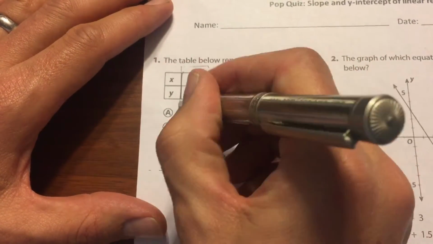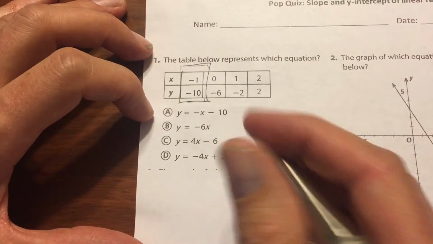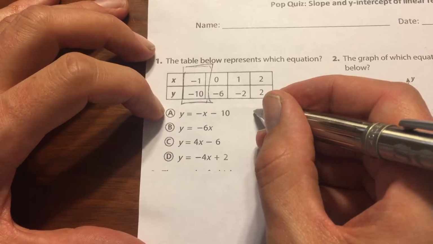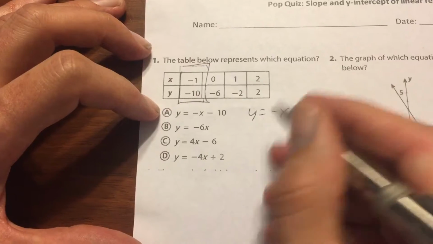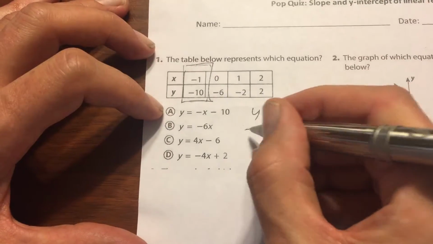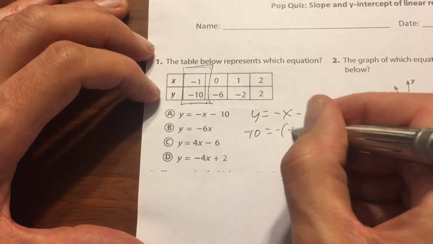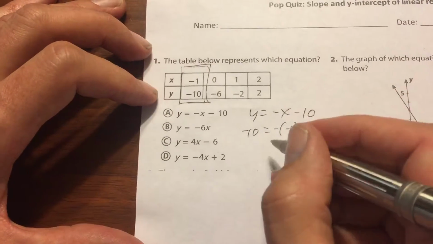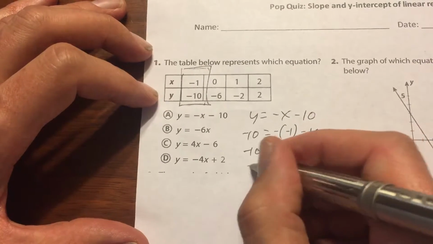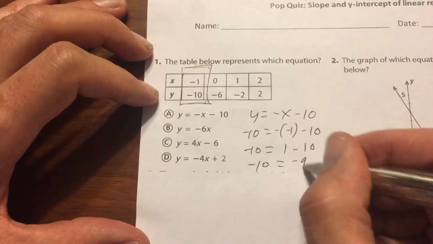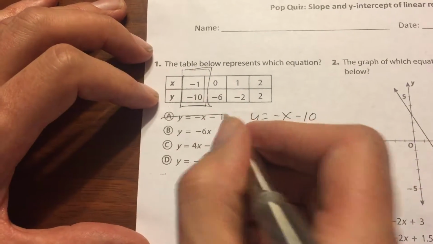So we're going to look at this x and y with this value, and we're going to start plugging it in to solve for y. So we want to isolate the variable here. So y is equal to negative x minus 10. The variable over here is y. Put in that negative 10 is equal to negative x, negative 1 minus 10. So this turns into negative 10 is equal to 1 minus 10. Negative 10 is equal to negative 9. Is negative 10 the same thing as negative 9? No. So the answer is not A.